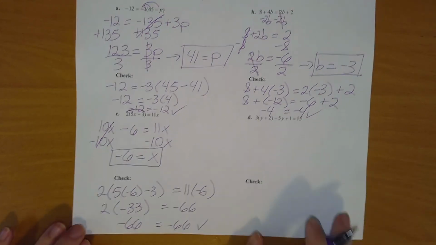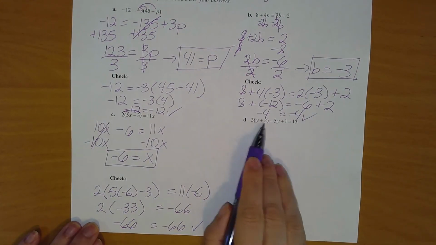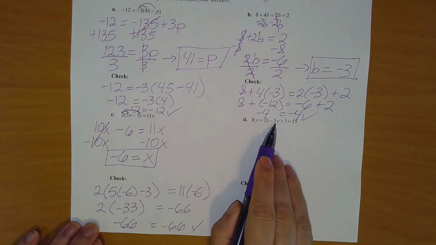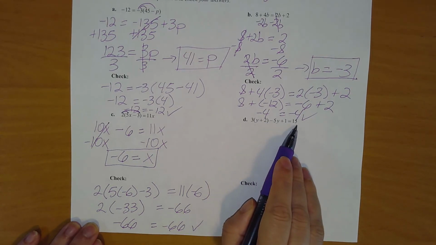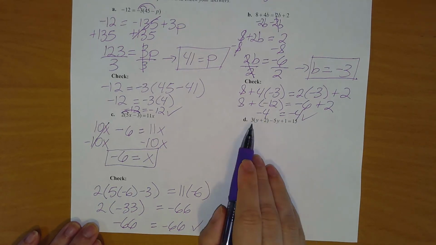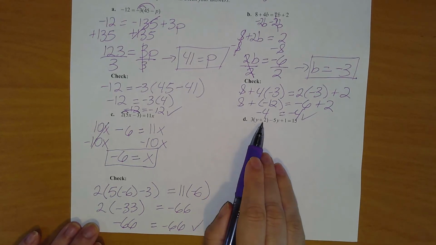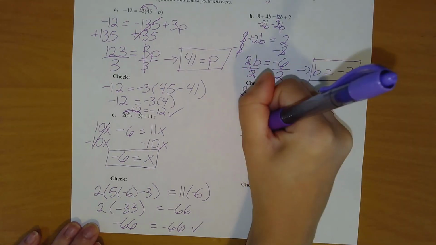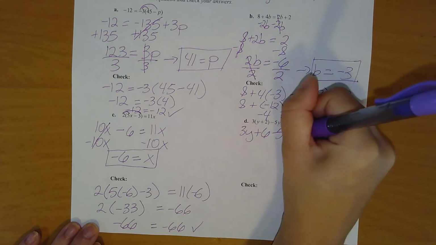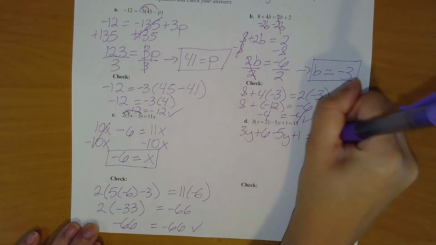All right, last one is in part D. We have 3 times y plus 2, minus 5y, plus 1 equals 15. So we have a lot of simplifying that we can do on the left side. So I can distribute first, so that would be 3y plus 6, and then I'm going to bring the rest down. There'll be a minus 5y, a plus 1 equals 15.